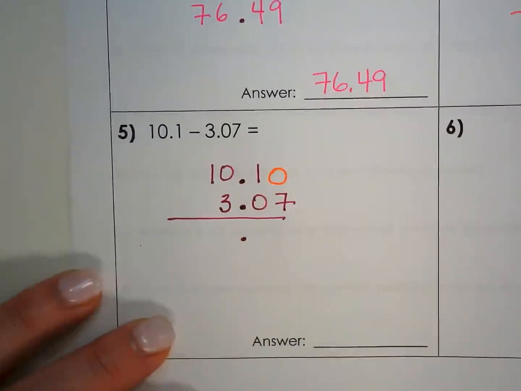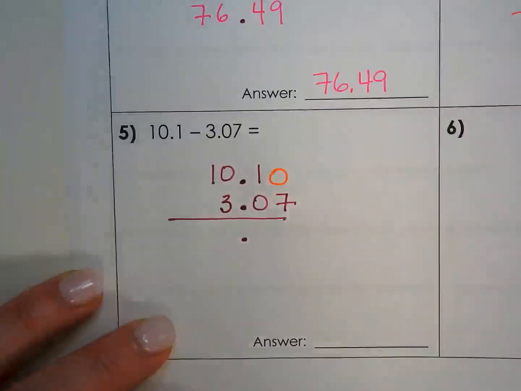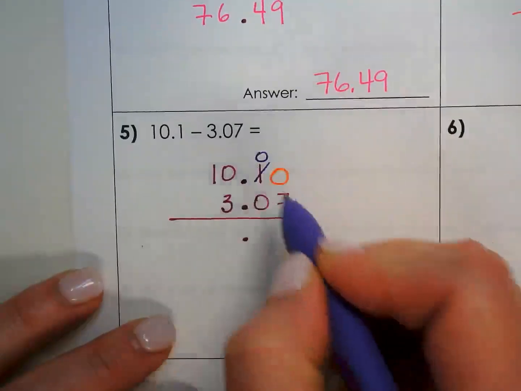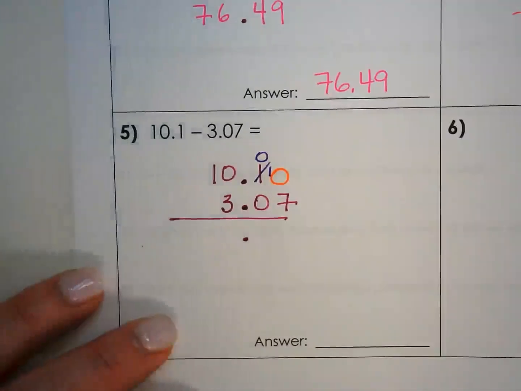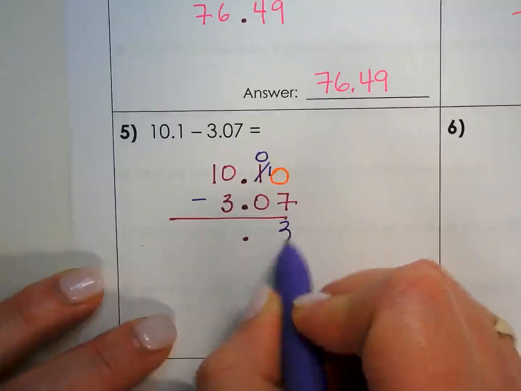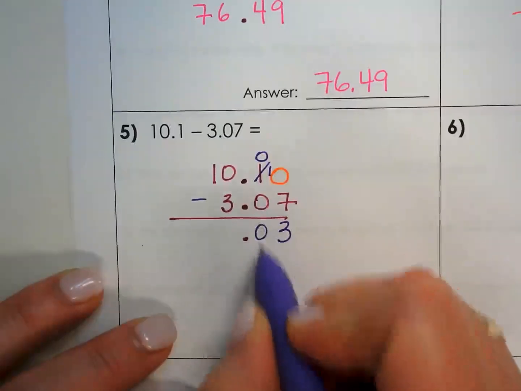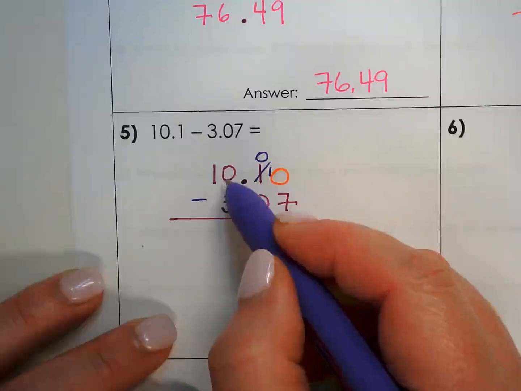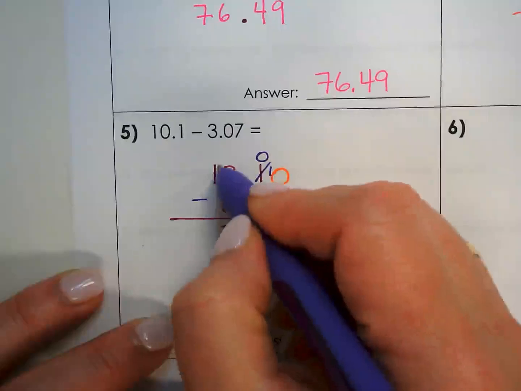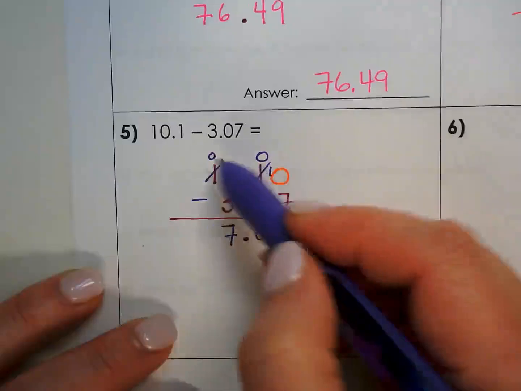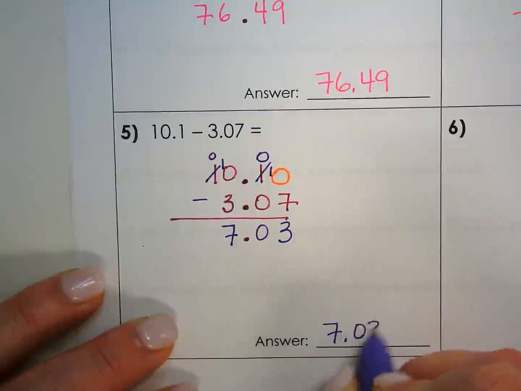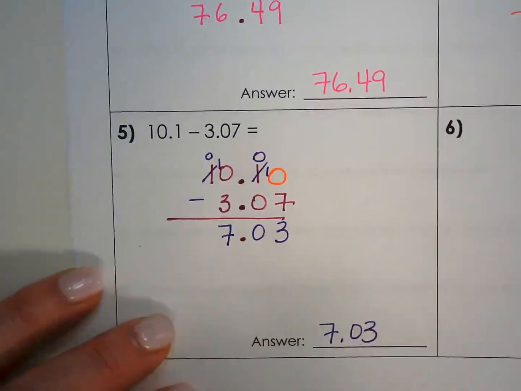Now this is where it gets a little tricky and you got to pay attention. I cannot take 7 from 0. So I'm going to reach over here and take those 10 pieces and move them into the different column. 10 minus 7 is 3. 0 minus 0 is 0. Now, if you recognize that this is really just 10 minus 3, you could put a 7 here. If you don't, you can borrow from here, regroup it. You'll still get 7. So the final answer here is 7 and 3/100.